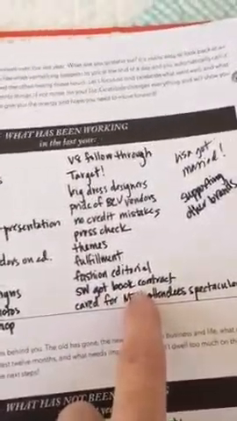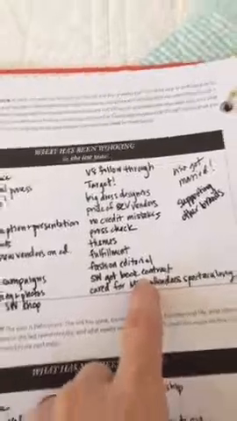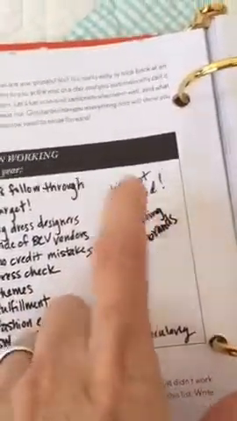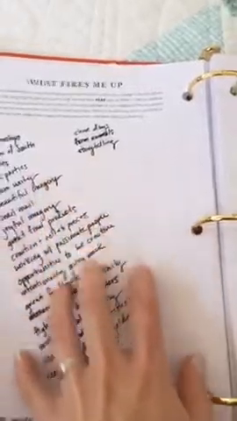We got a book contract for Southern Weddings, and that's coming out not next year, but the year after. It's very wonderful. Oh, and Lisa got married. That was a very good thing. And then we filled out what hasn't been working. And then we filled out lessons we learned from what did work, lessons we learned from what didn't work. Yesterday in the videos, we talked about what fires us up, which was wonderful. And then we did the big picture.